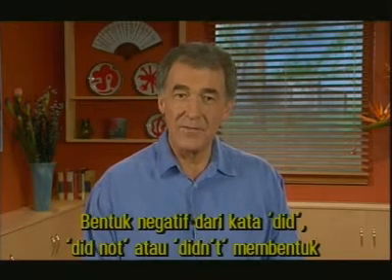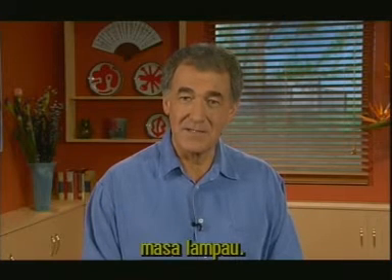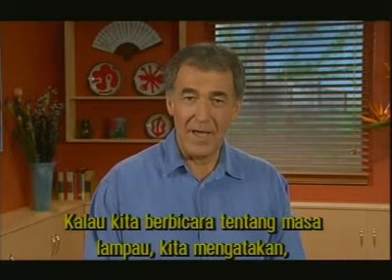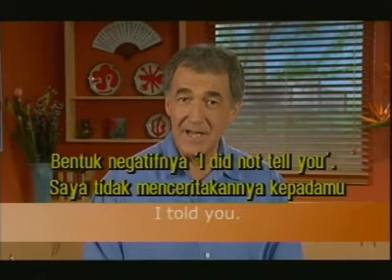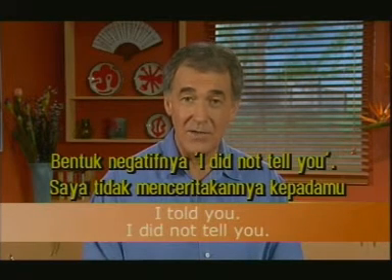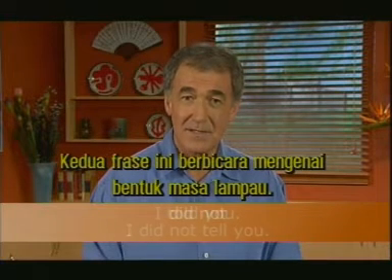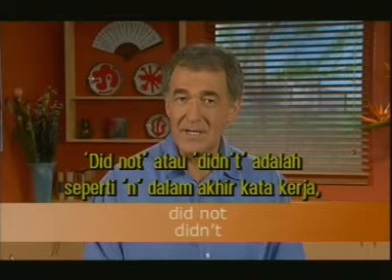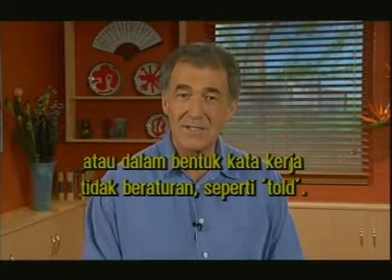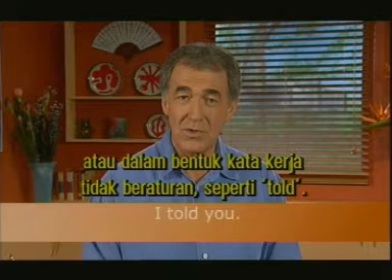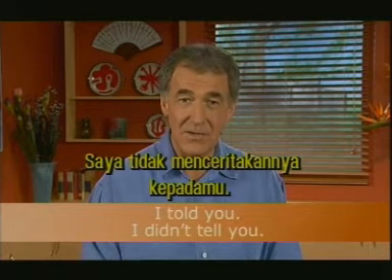This negative form of did not or didn't also makes past tenses. If we're talking about the past, we say, "I told you." But the negative is, "I did not tell you." Both of these phrases are talking about the past. Did not or didn't is like ed on the end of verbs or irregular past tense forms such as told. I told you. I didn't tell you.